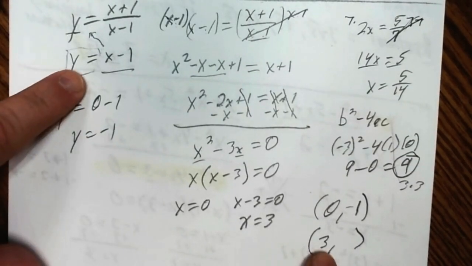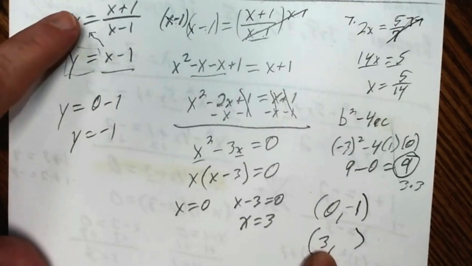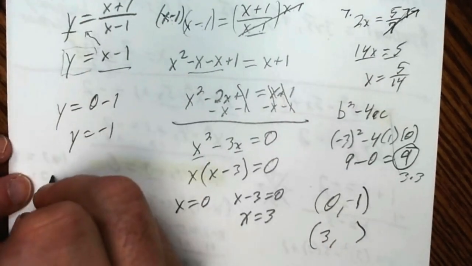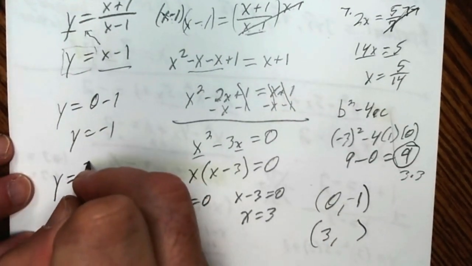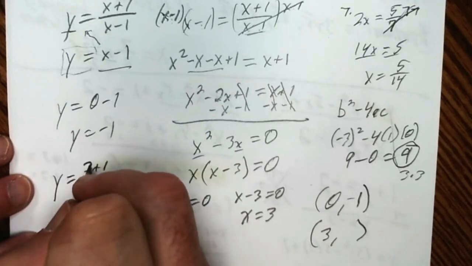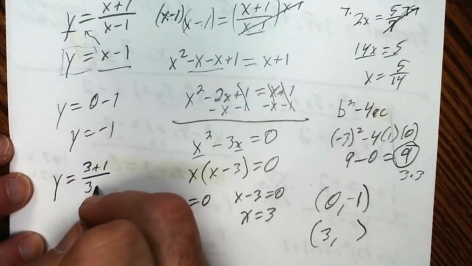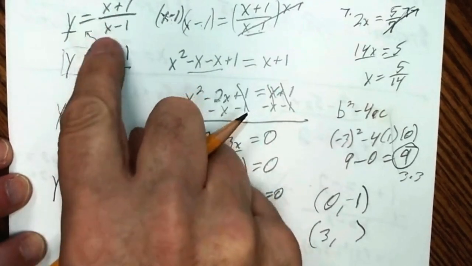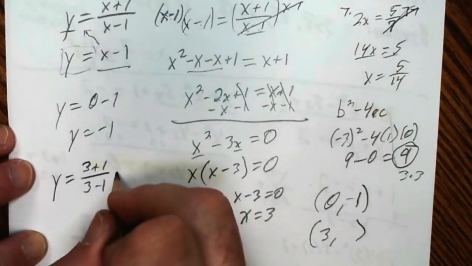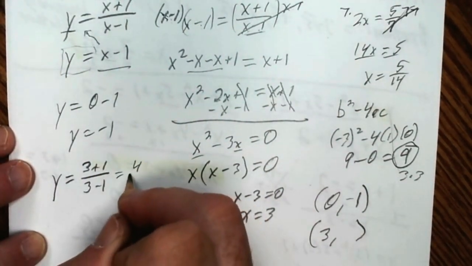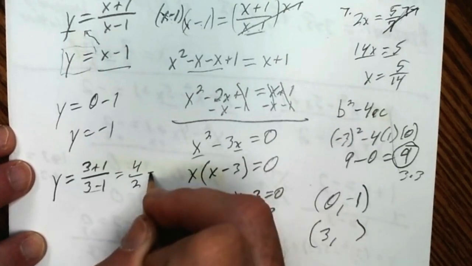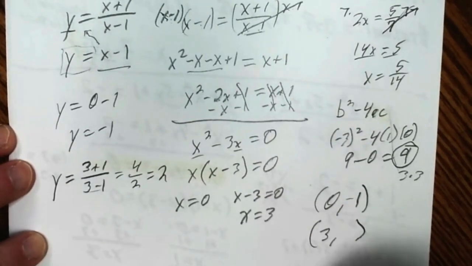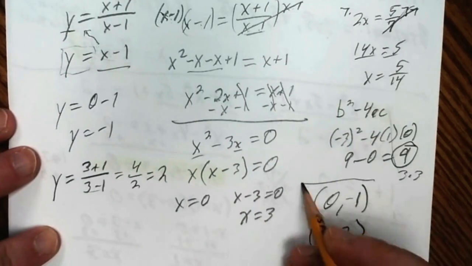We know it's going to be 2, right? Because it's 3 minus 1. But let's just see what we end up with in the top one, just for fun. y equals 3 plus 1 divided by 3 minus 1. Substituting in for x, 3 plus 1 is 4, 3 minus 1 is 2. 4 over 2 is 2. So these are our 2 solutions.